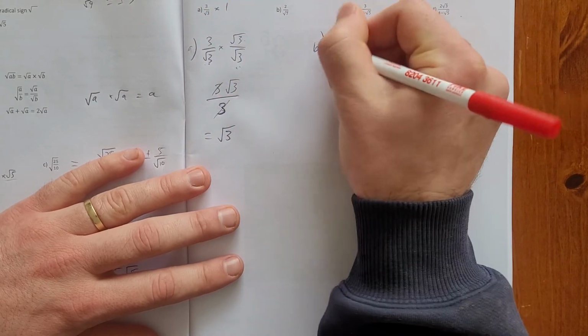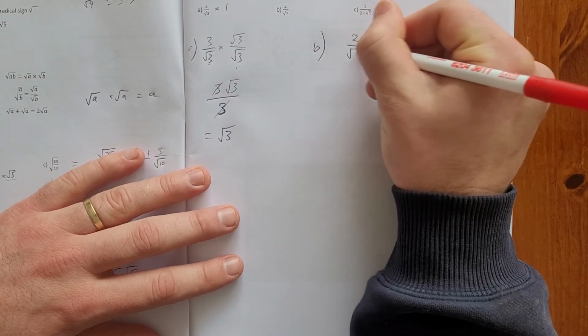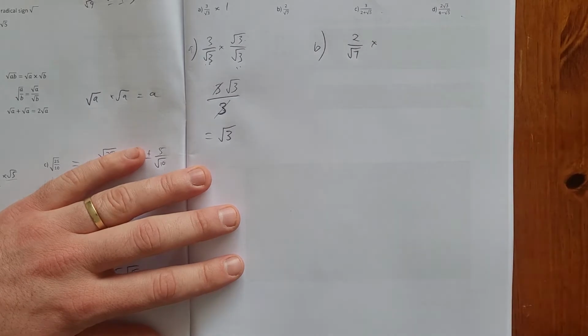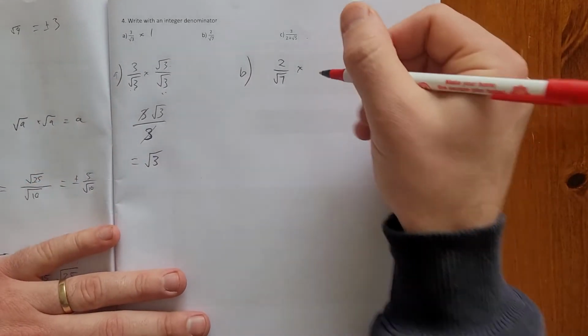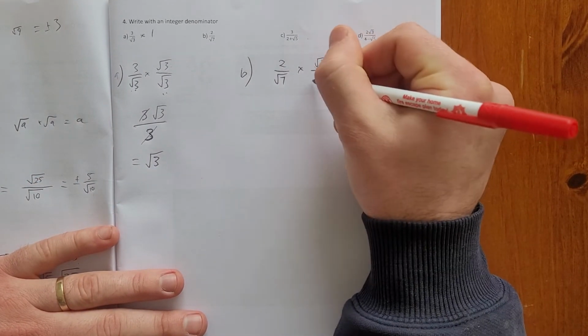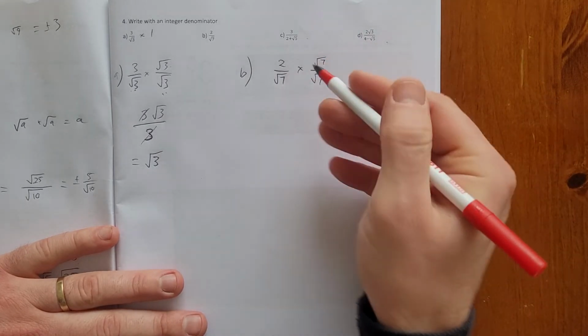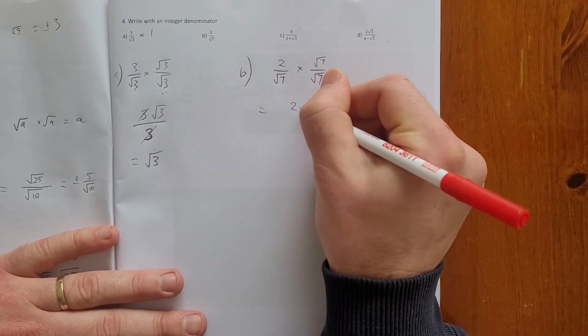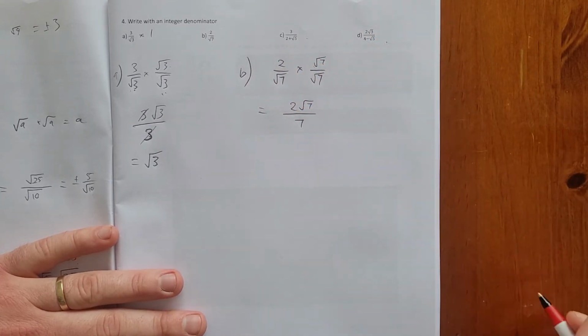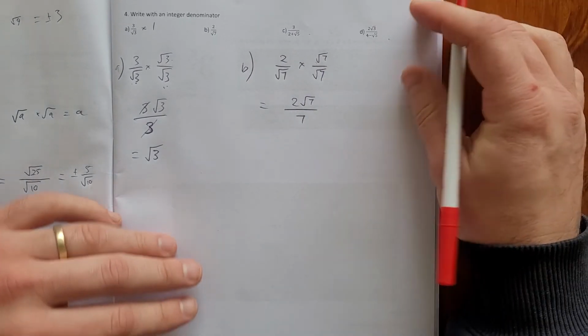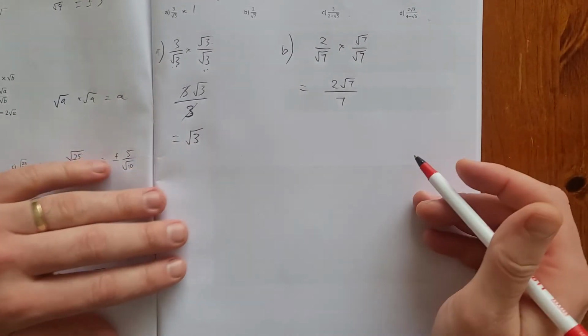Let's have a look at B. We're going to repeat the same process. We've got 2 on root 7, so we're going to multiply it by 1. What's another way we can express 1? Is root 7 on top of root 7. So now at the top, we're going to have 2 root 7, and at the bottom, we're going to have 7. Excellent. Let's move on to C.